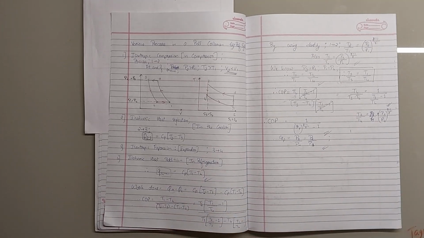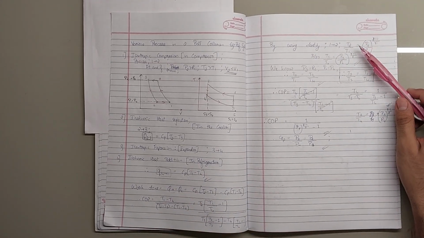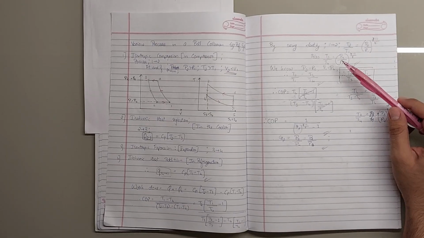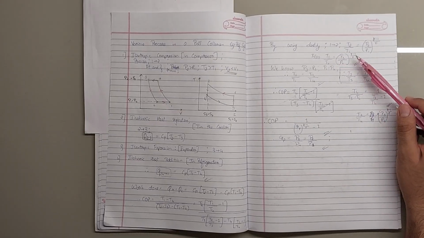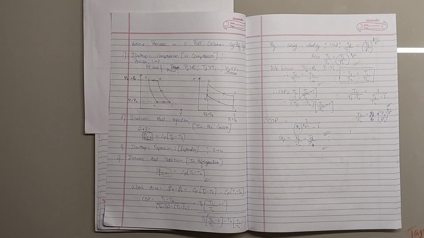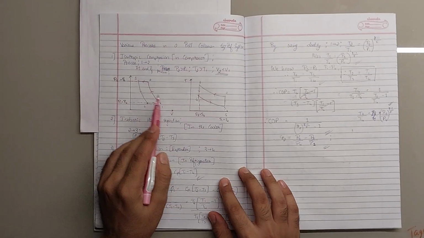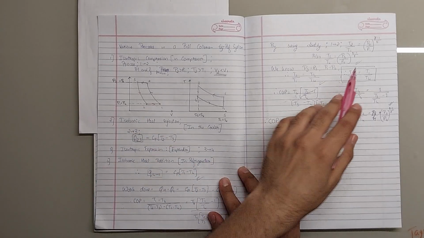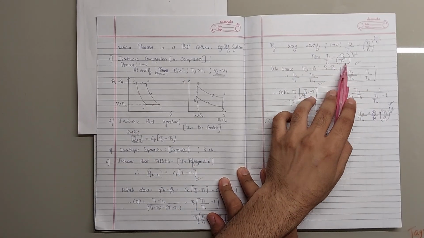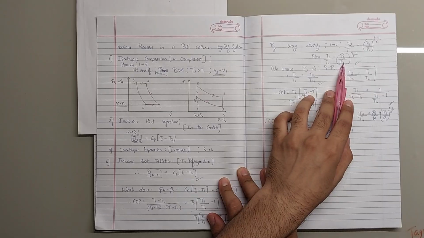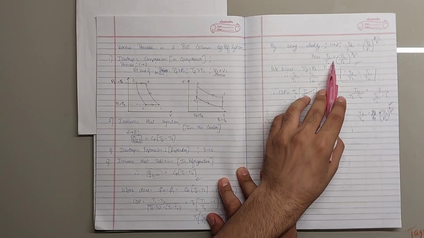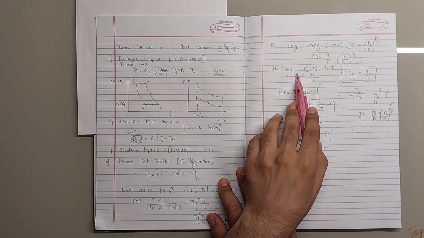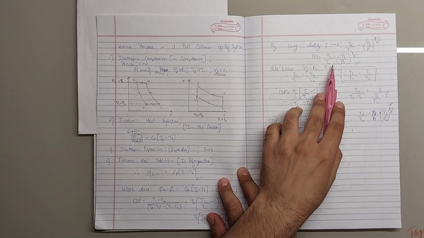So we know that as 1 to 2 is an isentropic process, T2 by T1 equals P2 by P1 whole power gamma minus 1 by gamma. Similarly, T3 by T4 equals P3 by P4 whole power gamma minus 1 by gamma. Now we know that P2 equals P3 and P1 equals P4. So substituting the values, P3 by P4 can be replaced by P2 by P1, and then we can say that these two terms are totally equal. So we write T2 by T1 equals T3 by T4. This is equal to this.